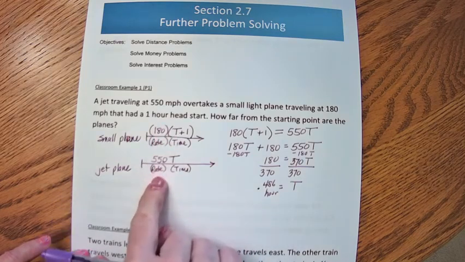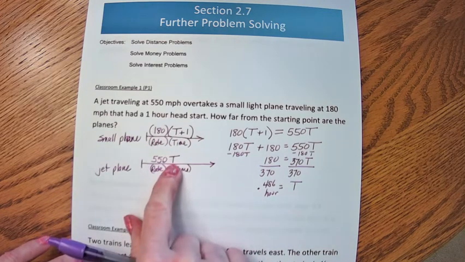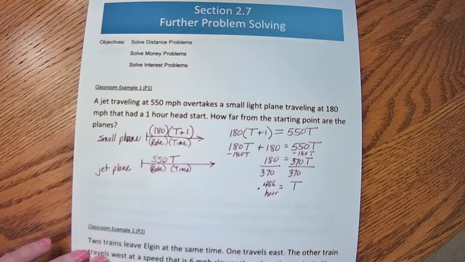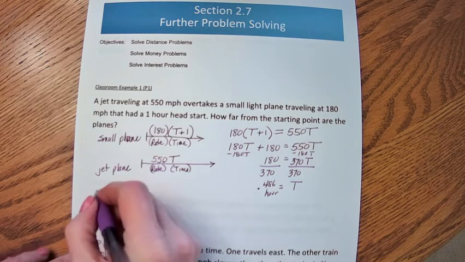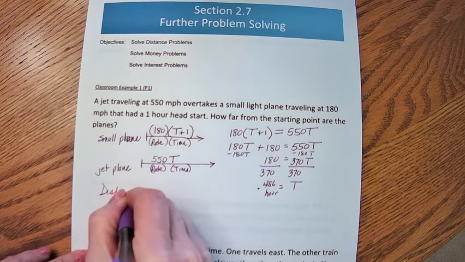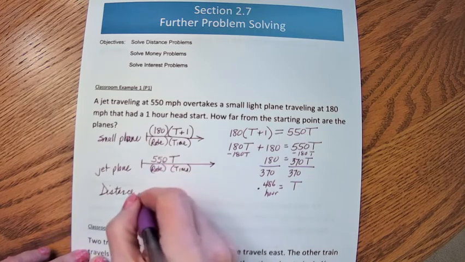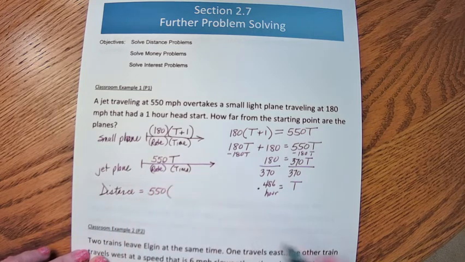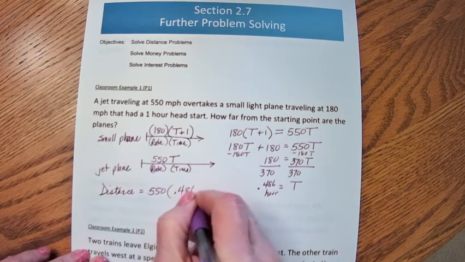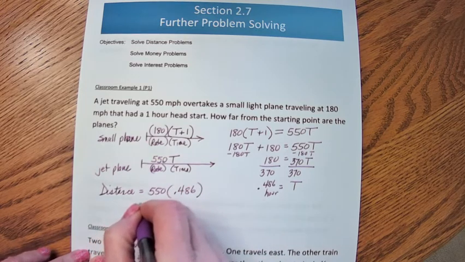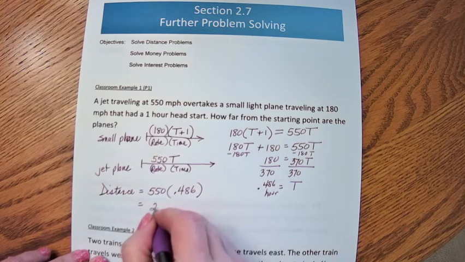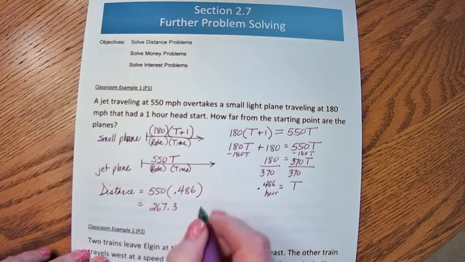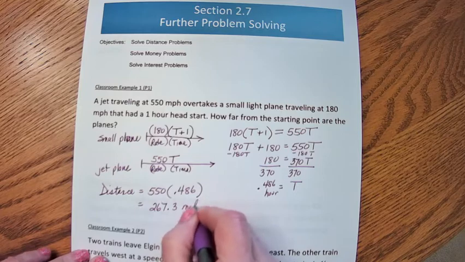They'll meet up. So you can see how the jet plane will be in the air for about a half hour, and the small plane will be in the air for about an hour and a half. That's when the jet plane catches up to the small plane. But what's the distance? The distance, we'll use this one, is going to equal 550 times 0.486. So the distance is going to equal 267.3, and that's going to be in miles.